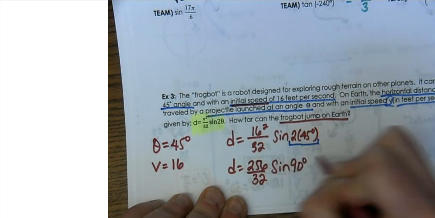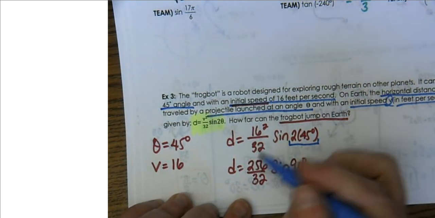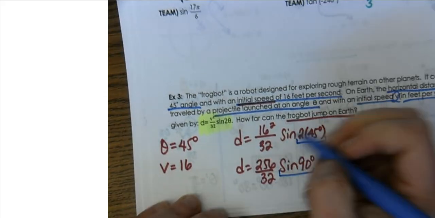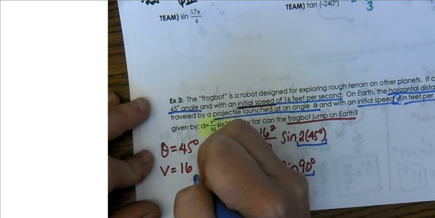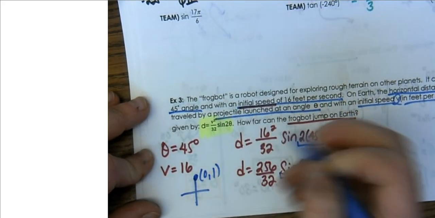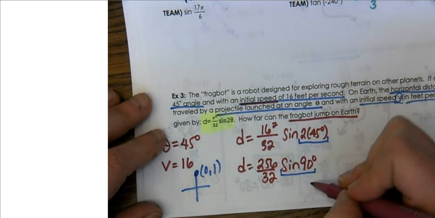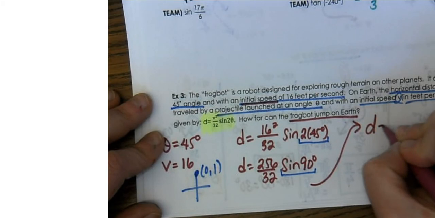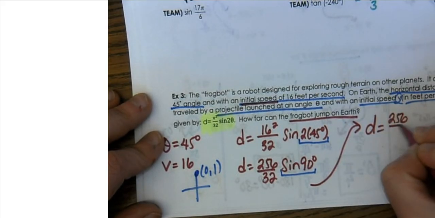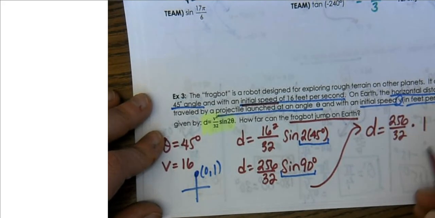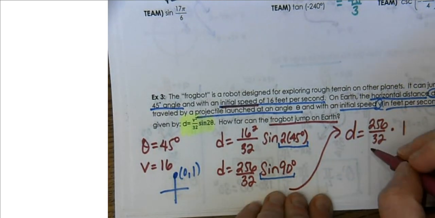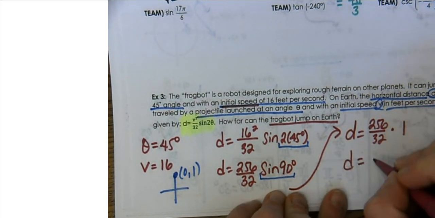Well, we know what the sine of 90 degrees is. The sine of 90 degrees, if you think about it, 90 degrees is up here, and that ordered pair is 0, 1. And the sine of 90 is just the number 1. So our answer is going to simply be 256 over 32 times 1. And if you put that into your calculator, you'll find that the distance that it can travel is 8 feet.